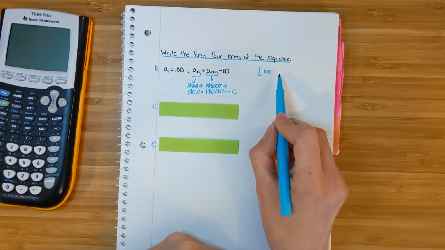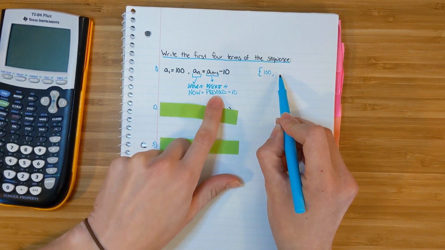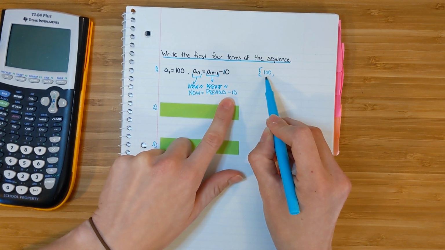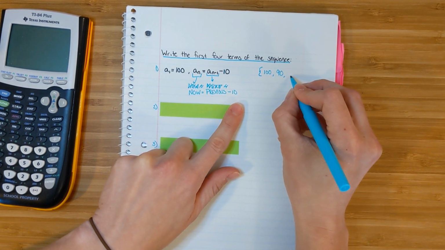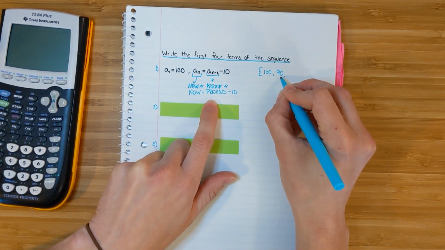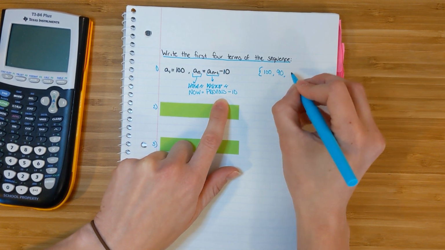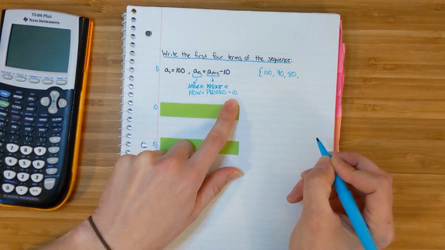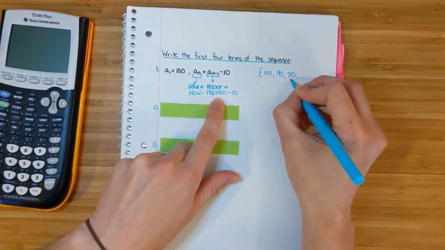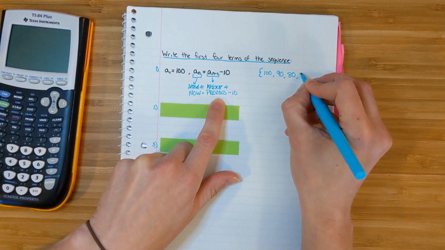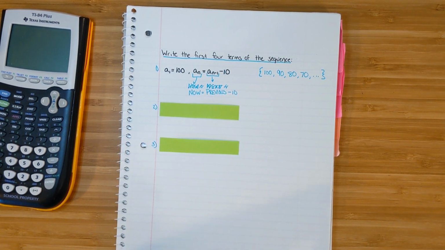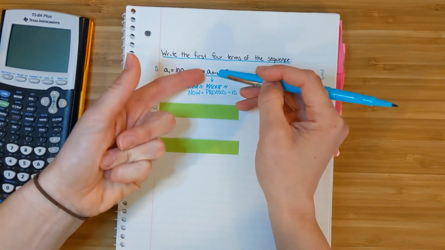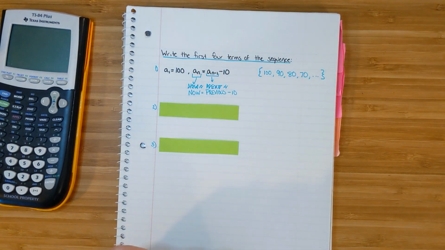Okay, so if I want to know the second term of the sequence, I'm going to take the previous term, or the one right before it, and subtract 10. Well, that's 90. If I then want the third term of the sequence, I'm going to take the term that was right before it, the previous one, and subtract 10. That's 80. And then the fourth term would be the previous term right before it, subtract 10, 70. They only asked me to write out the first 4, but I could continue with that pattern as far as I needed to. Take whatever term you want right now, find the term before it, and then subtract 10.